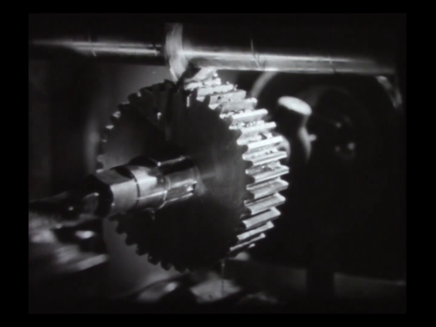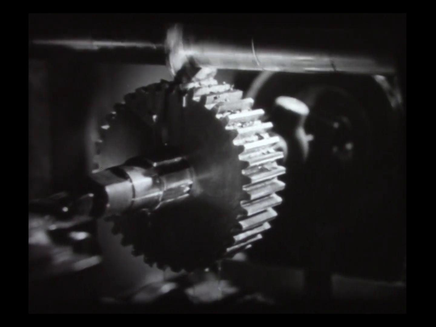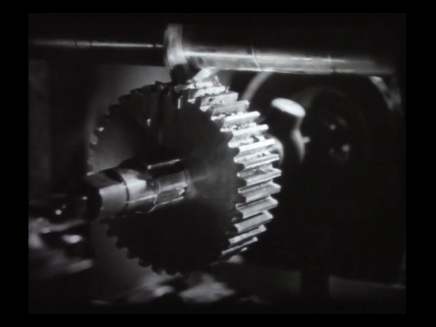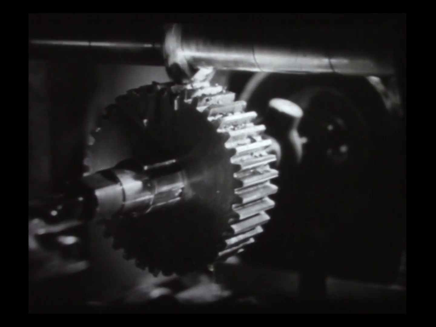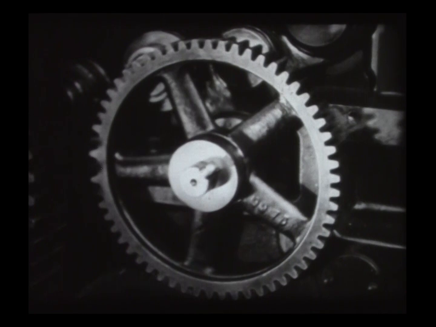And the result is a spur gear cut exactly to specifications. A gear that will pass every test made to check it before it is put to work to perform its important function of transmitting power from one moving part to another.